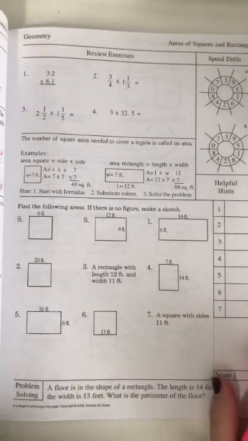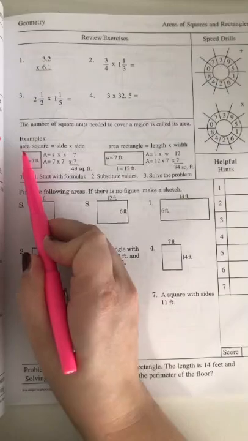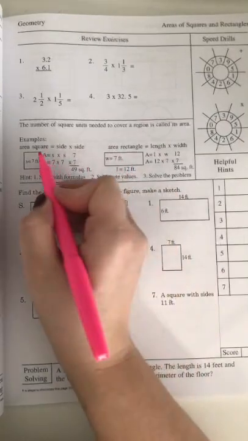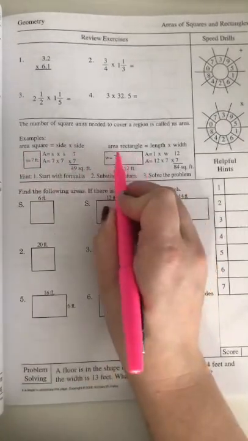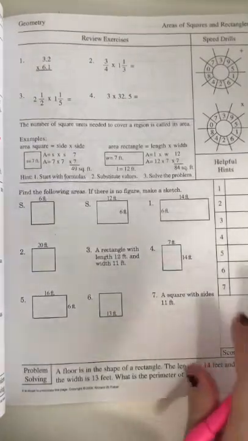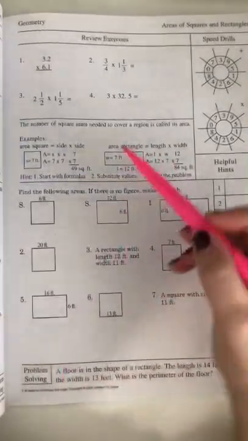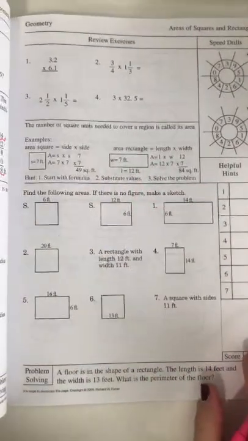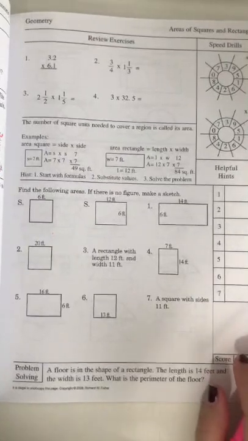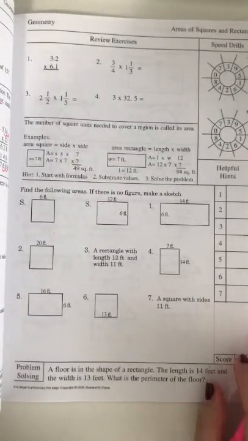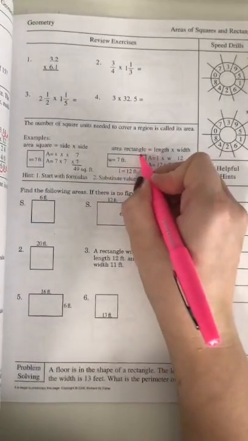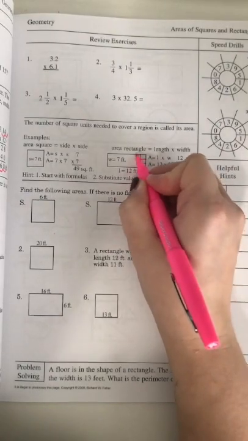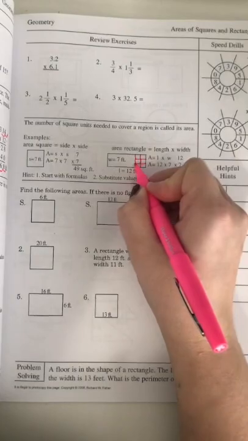So an area, first of all, instead of the outside of an object, the area is this space or region inside. So how could you possibly measure inside? Do you have to have a ton of lines going up and down and side to side? Well, the way we measure the inside of objects are called square feet or square inches. Usually it's square feet, which would be the distance of a foot in squares up and down. So obviously these are not perfect, but just to give you an idea.